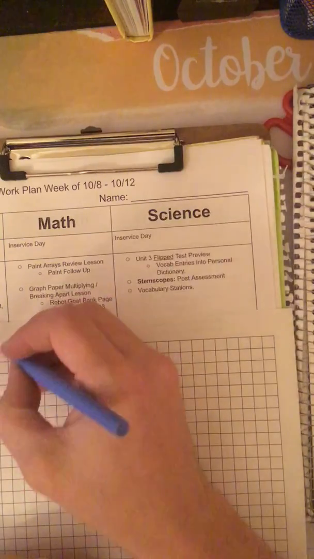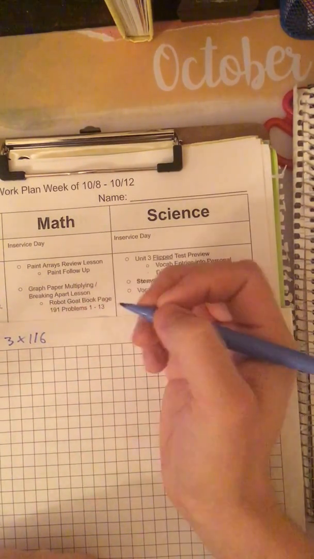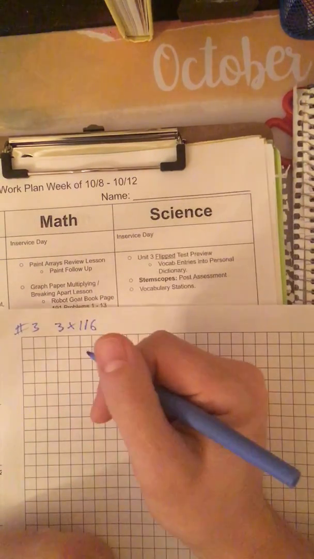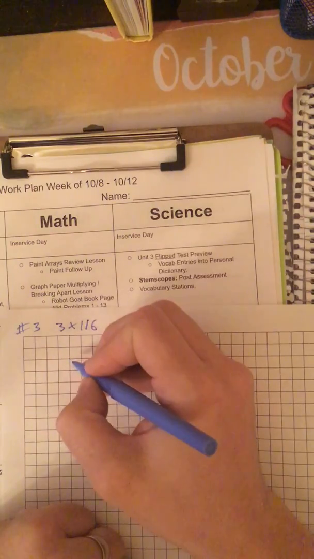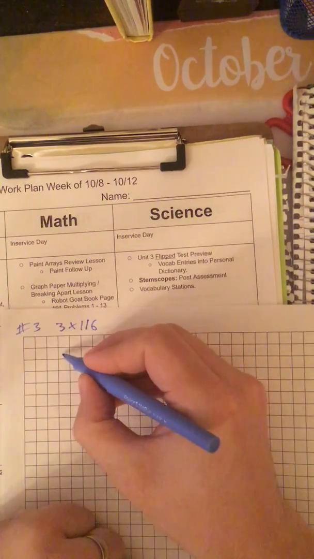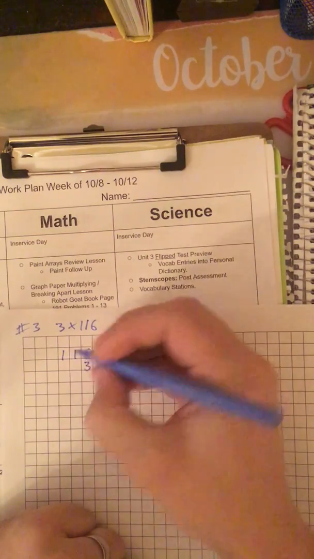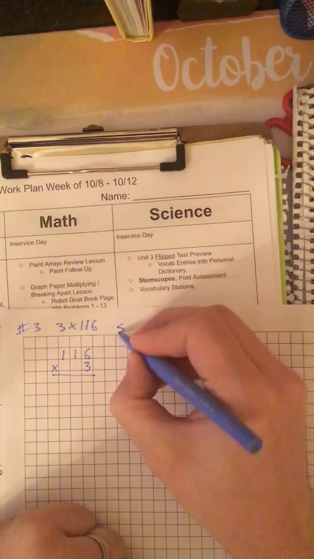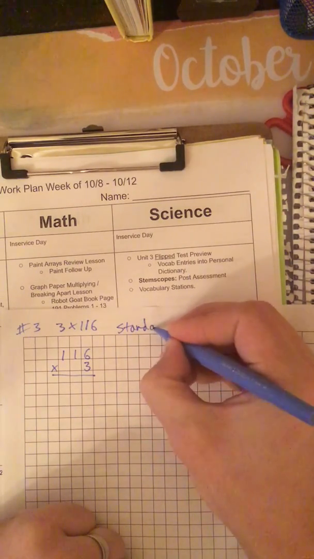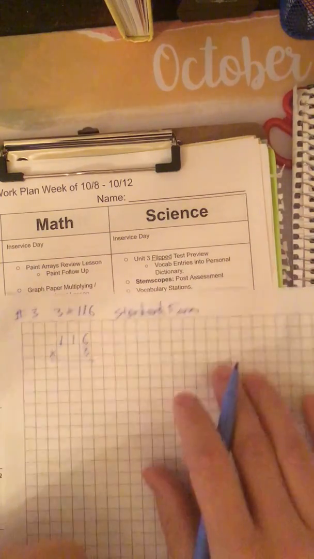And so number 3 says 3 times 116, right? 3 times 116. So we can take that and we can put that into my boxes, and we can put 3 times that. Now this is going to be our standard way to do it, right? And I will do it in standard form, just so that you can see it.